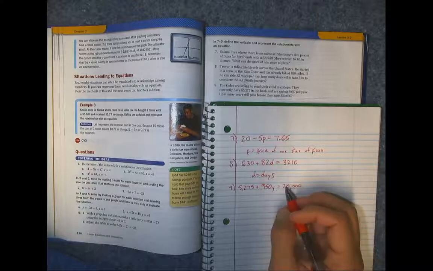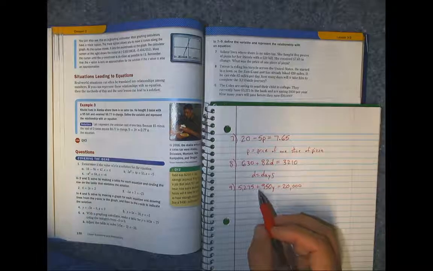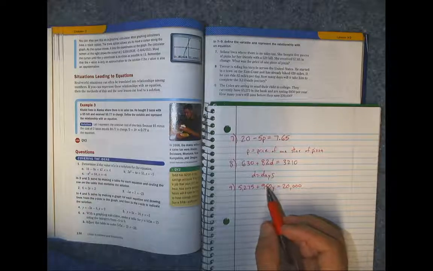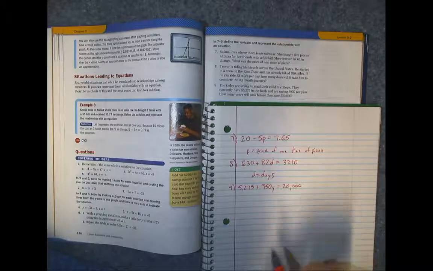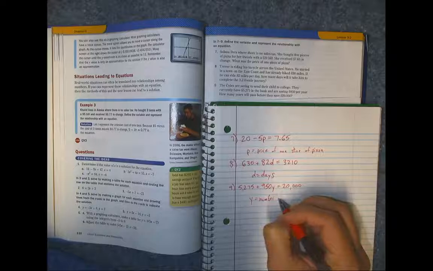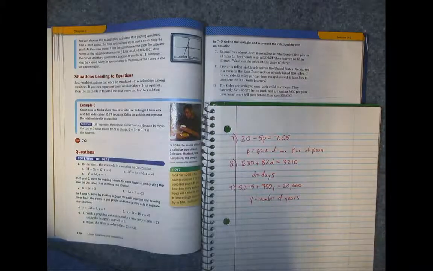So we don't have to solve this for the specific question, but this would get us there. You started with this much money. You're adding $950 for every single year. If it was 2 years, 3 years, 4 years, you would multiply $950 by that number. Add it all together. When does it come out to $20,000? So Y represents your number of years. If you just said years, that's fine.